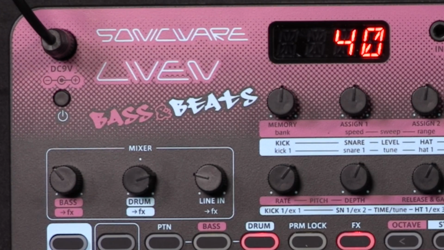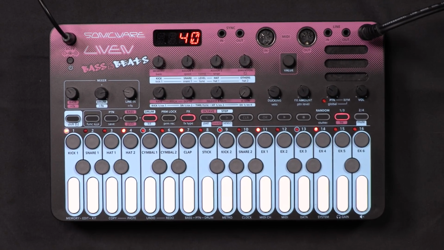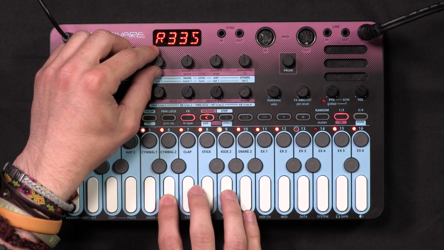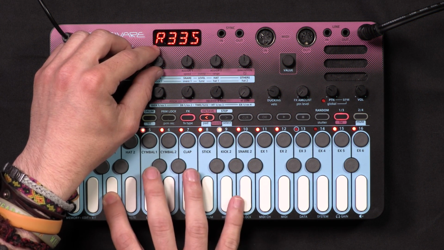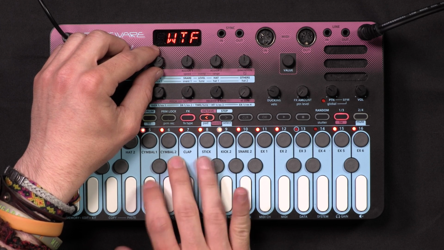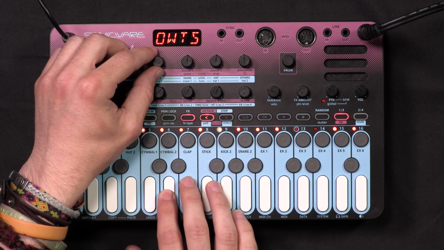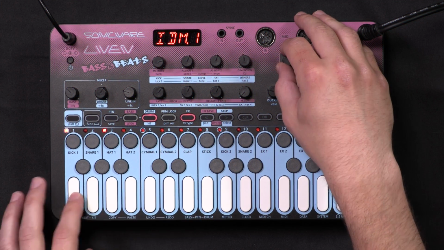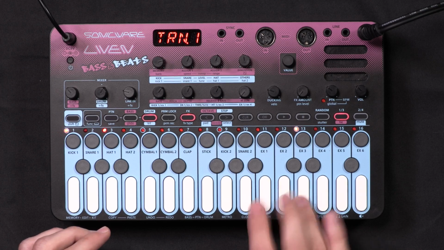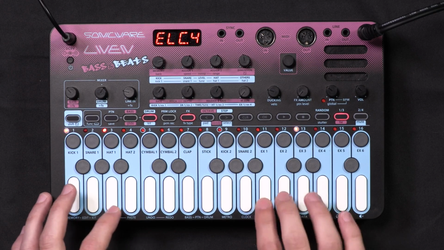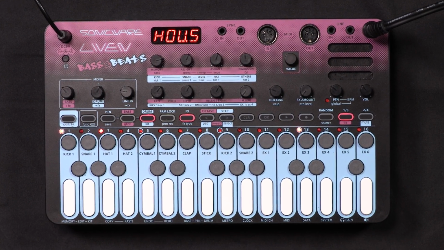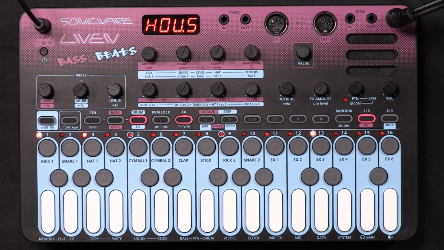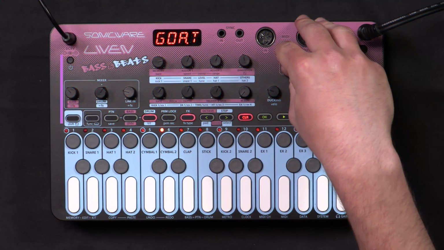This is the LIVEN Bass and Beats. It is both a monophonic synth designed to make basses, and it is also a drum machine where each kit can have 16 different sounds. It can play the bass pattern and the drum pattern simultaneously. Each pattern can be up to 64 steps and they don't have to be both the same length.